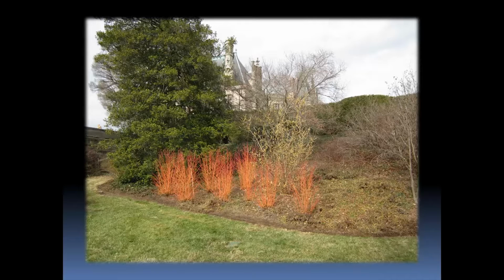And it's a plant that every 2 to 3 years you can do that to, and it will rejuvenate itself, and you get this nice, really attractive winter interest. It's a plant that really, really lights up the landscape this time of the year. One of my favorites. I think this is at the Biltmore Street.